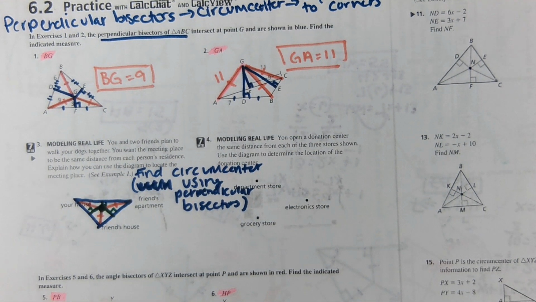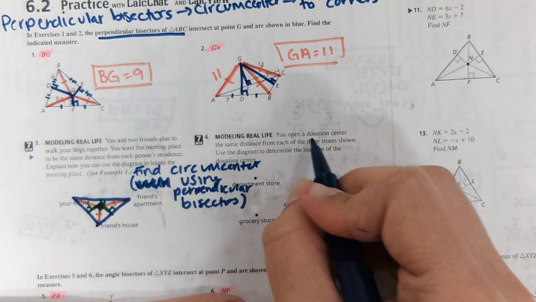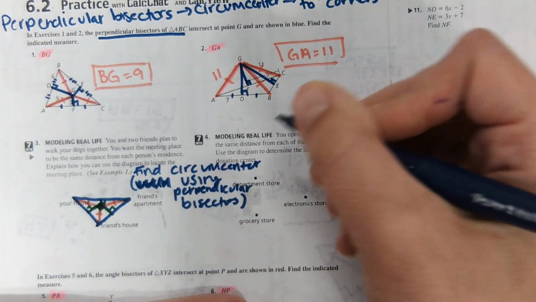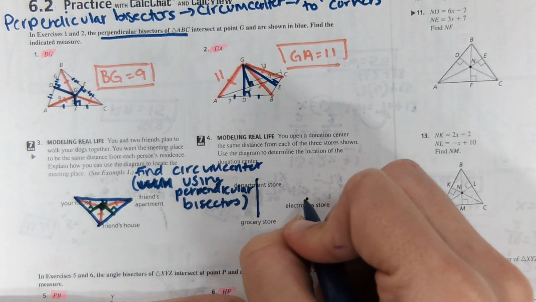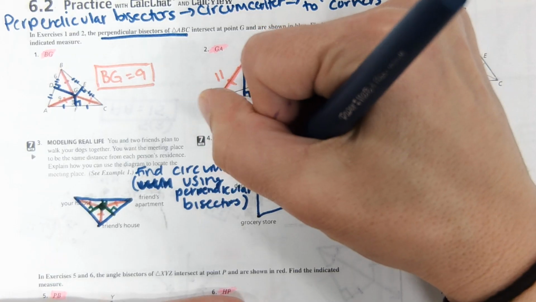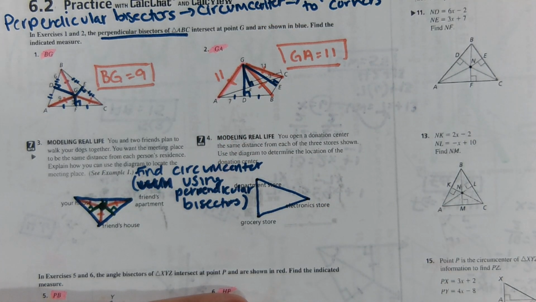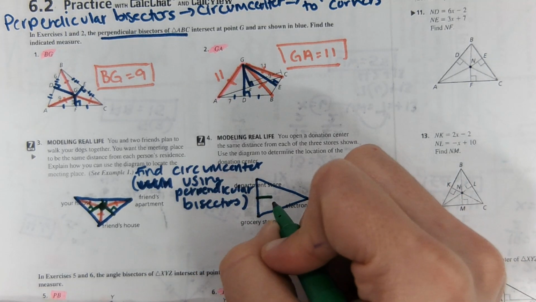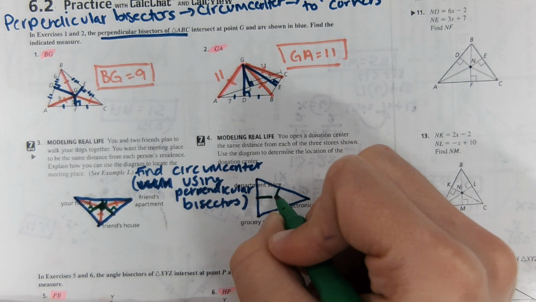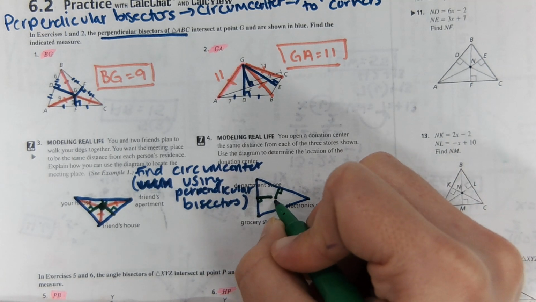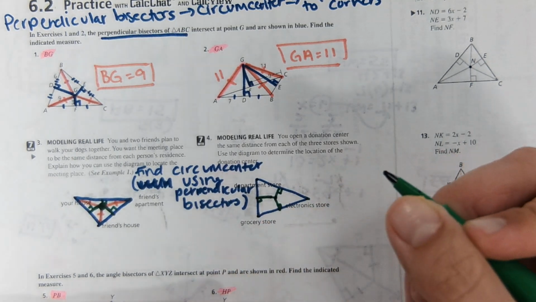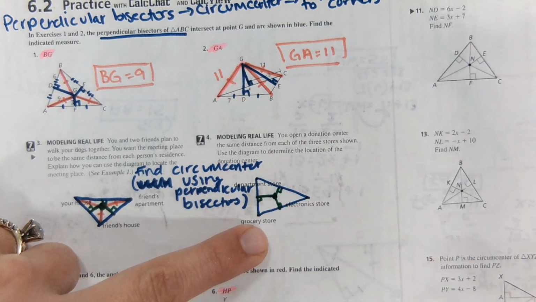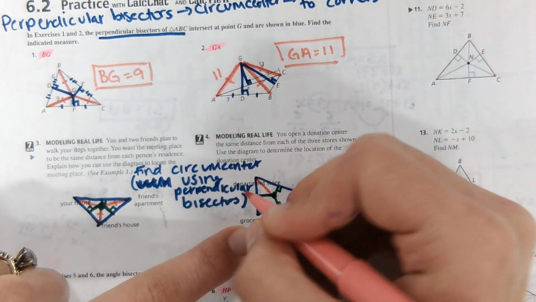Okay, the next one, the same idea. You open a donation center the same distance from each of the 3 stores shown. Use a diagram to determine the location. So we need it to be the same distance from each of the stores. Drawing a triangle. Then a perpendicular bisector for each side. Close, I think. Then here is our circumcenter. And then that should be the same distance from each of the corners.